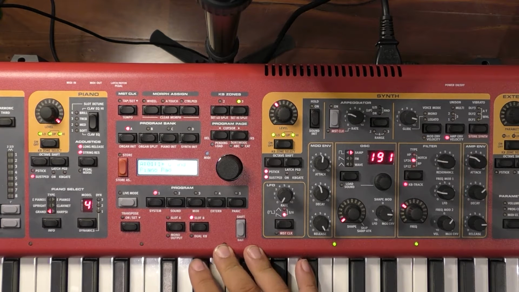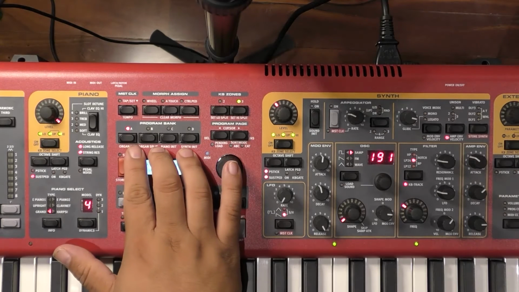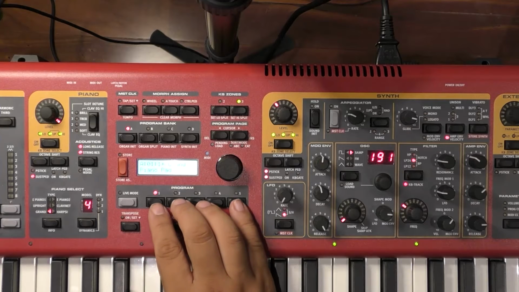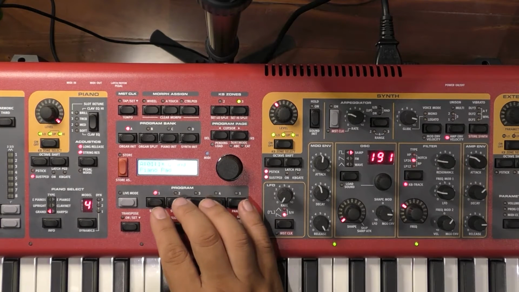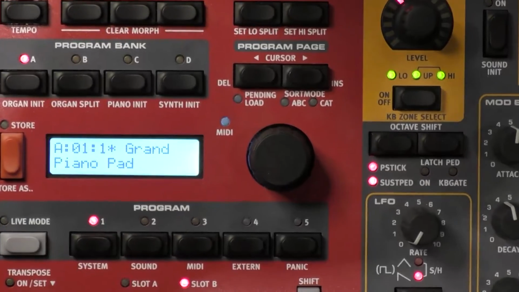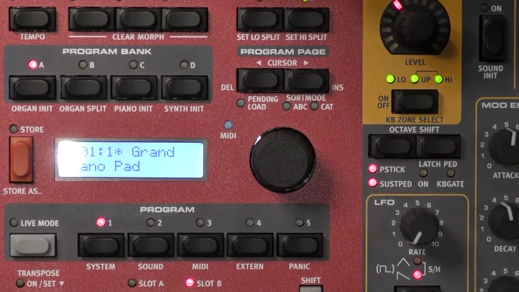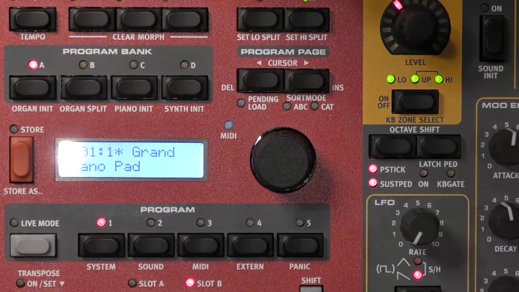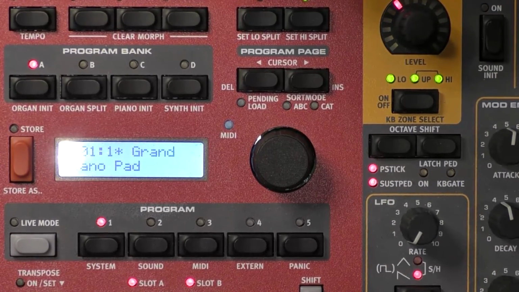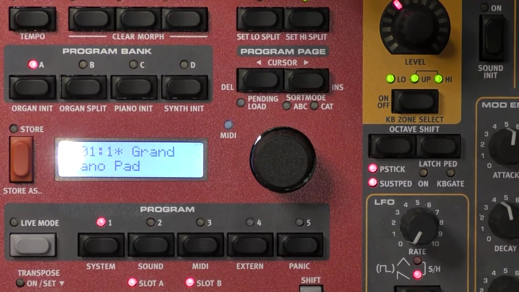So the way it's laid out in the Nord is a combination of program banks, program pages, and programs, which you can then use to access. So I'll just zoom in on the screen a little bit so you can see it a little bit better. Very similar to how other keyboards have presets and programs and patches. They're called programs on the Nord. And there's two main ways which you can access these different sounds.